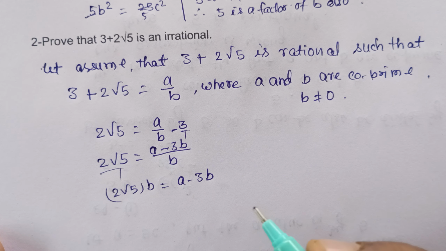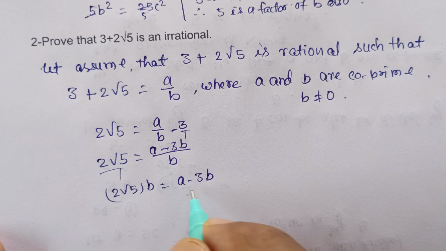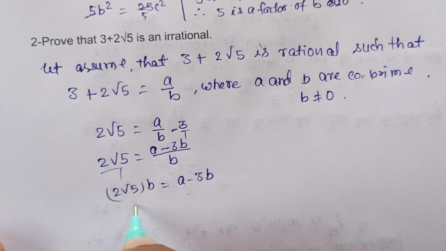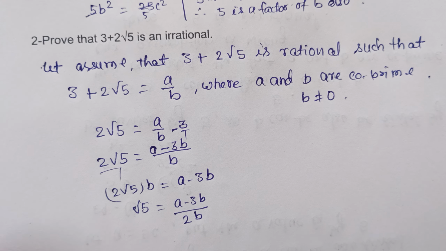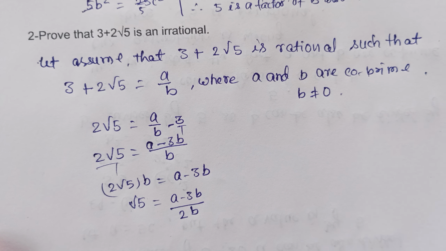Okay, that is fine. Now you see, root 5 is equal to a minus 3b by 2b. That is fine. I don't think you have any doubt on this.